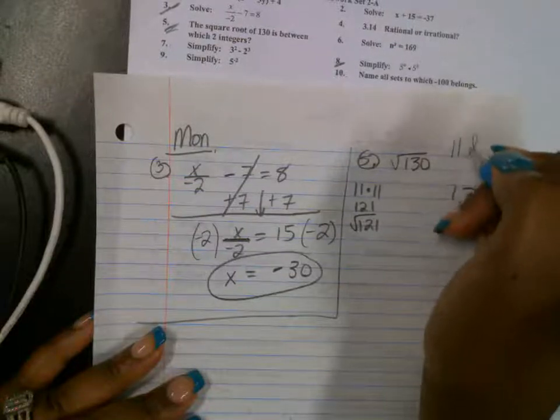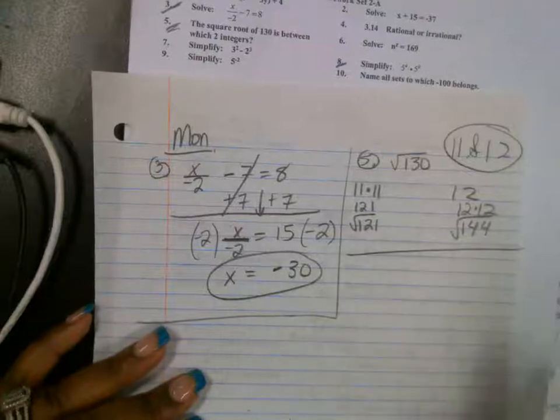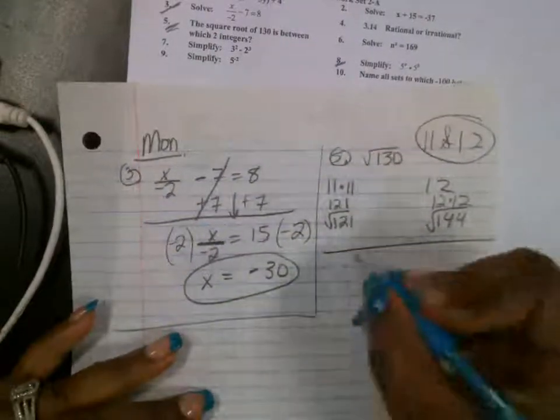11 and 12. Please make sure you show work. That's what I mean by showing work, okay? Giving you an example. Let's do number 8.